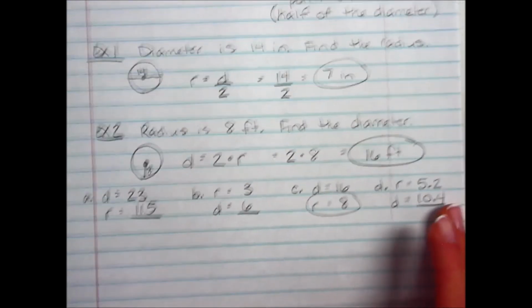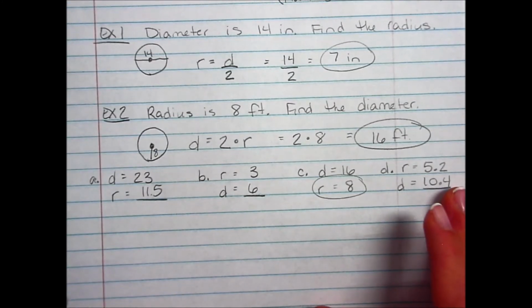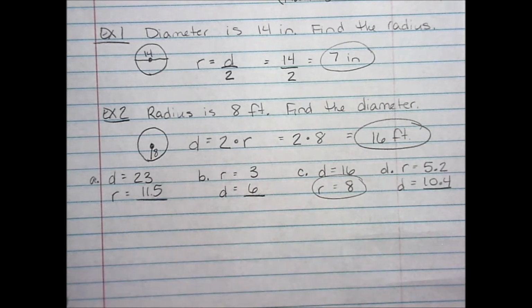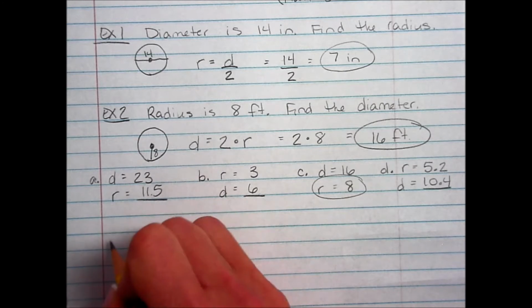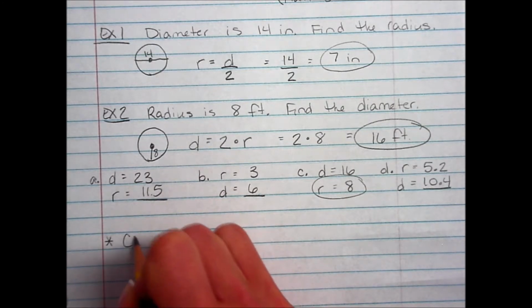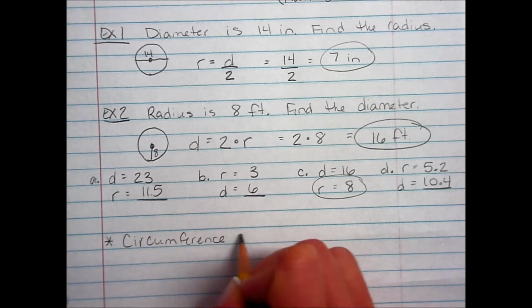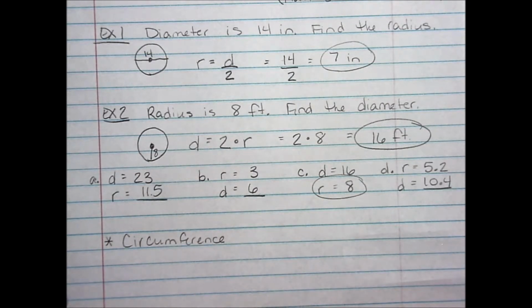Okay, so now let's take it another step farther and look at circumference. There are 2 formulas to remember for circumference. You can use the diameter or you can use the radius to find the circumference.